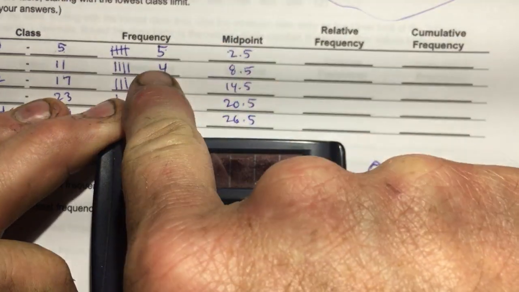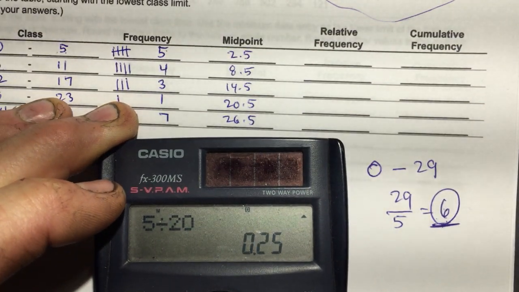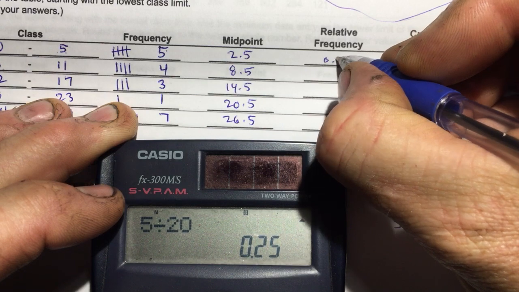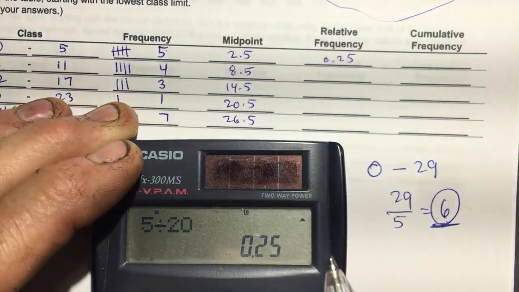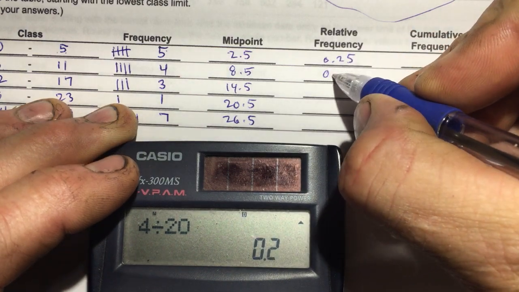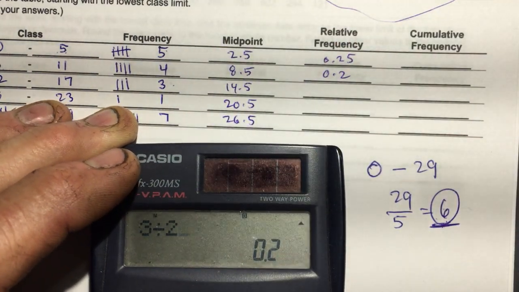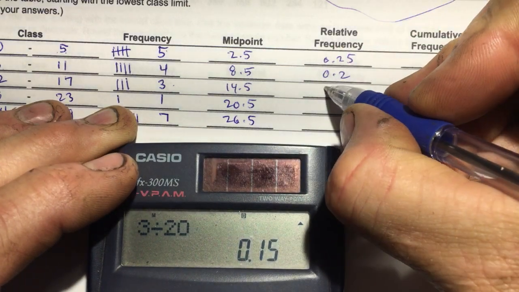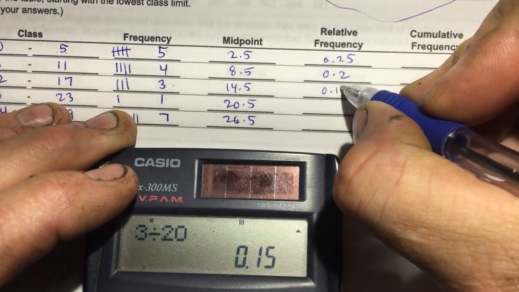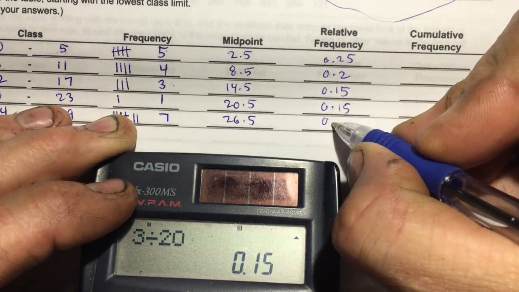All right, so I got 5 right there, divide by 20. 5 divided by 20, 0.25. 4 divided by 20, 0.2. 3 divided by 20, 0.15. 1 divided by 20, 0.15. 7 divided by 20, 0.35.